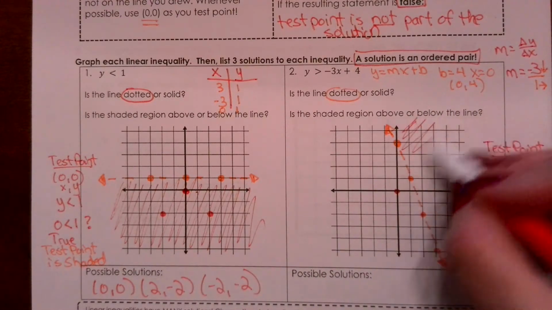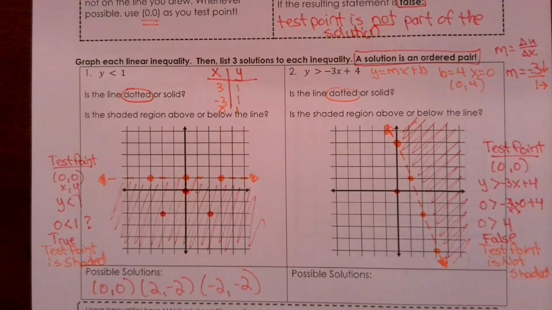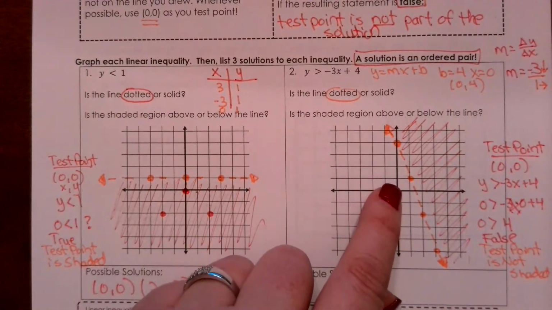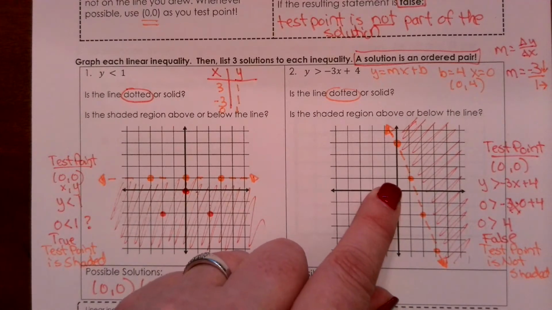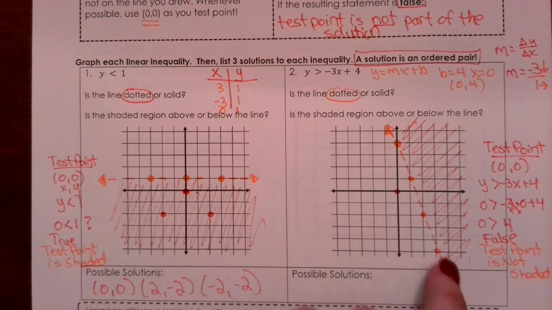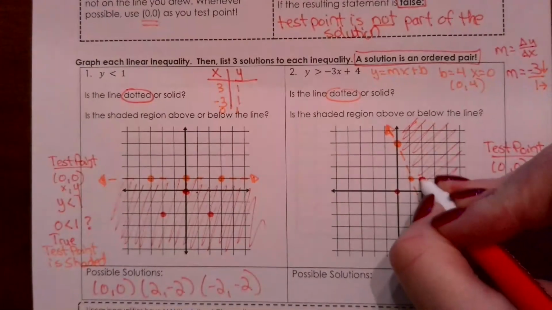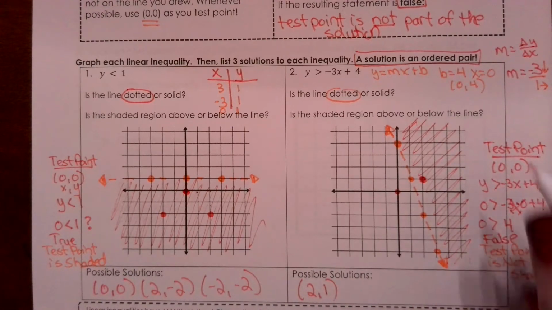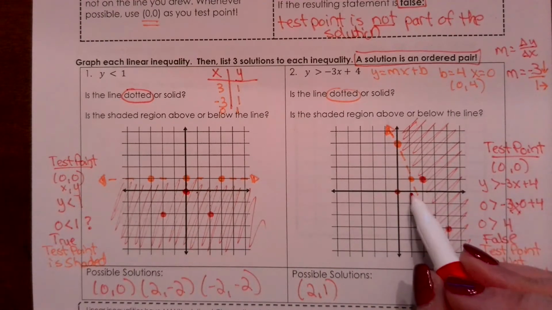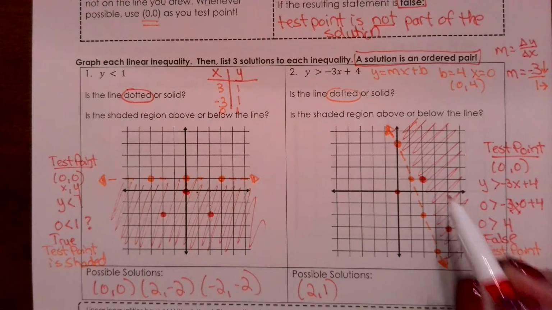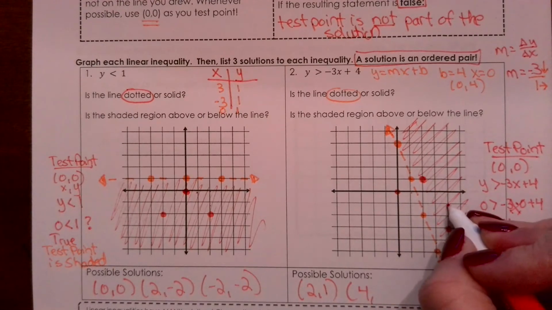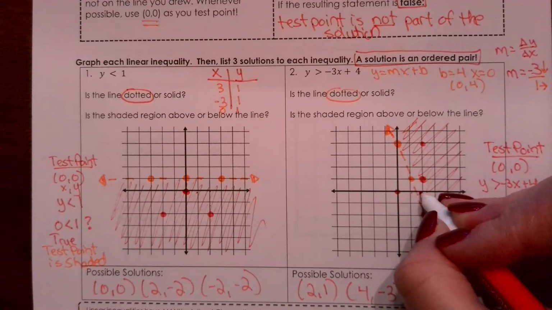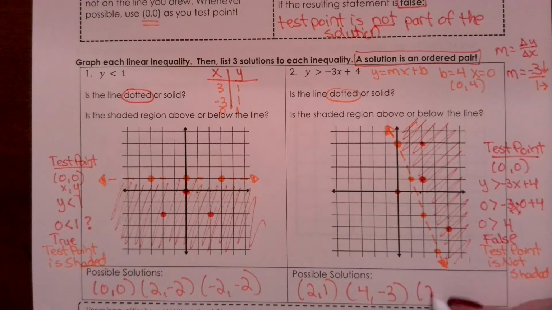Instead, I will shade above over here. So 0, 0 is not a solution in this particular inequality, nor are any of these points along the line, but this point is a solution. That's at 1, 2, 1. This point is a solution. That's at 1, 2, 3, 4, negative 1, 2, 3. And this point is a solution. That's at 1, 2, 1, 2, 3, 4.